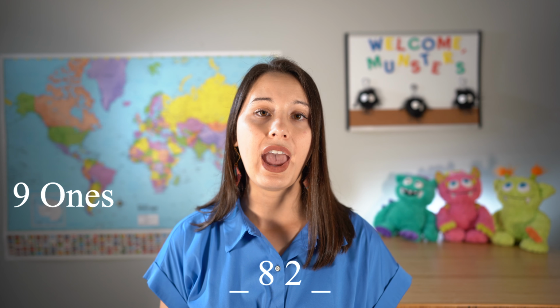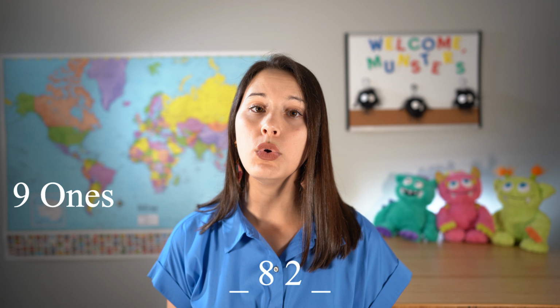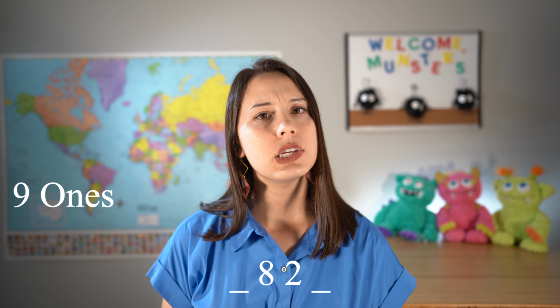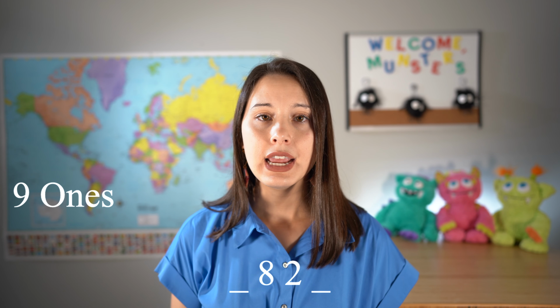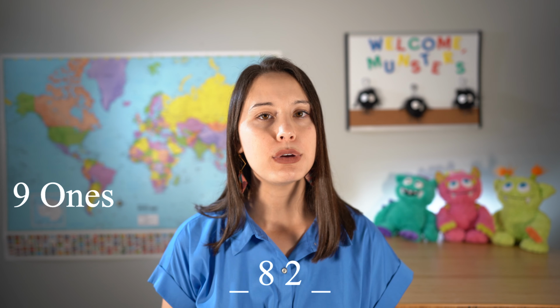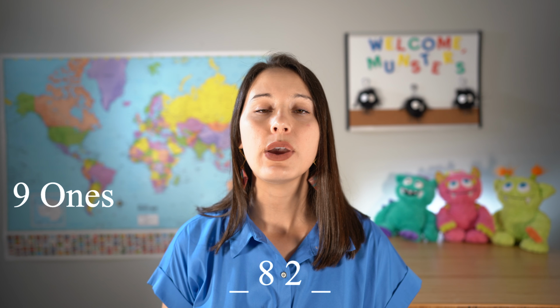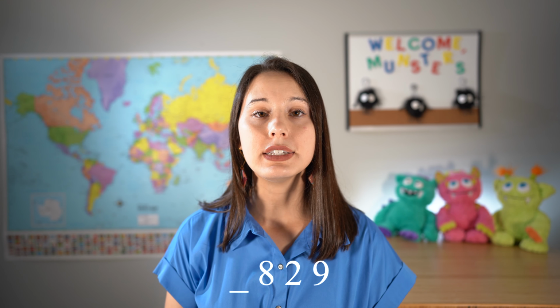So far we have our 8 and then our 2 in the second and third blanks, and we still have 9 ones left. And so our ones place is at the very furthermost right, and so that 9 is going to go at the very far right end. And in this problem, we don't have any thousands, so that's okay. Our thousands spot is blank. That means our number is under 1,000. And so let's read it looking all the way across. That number is 829.